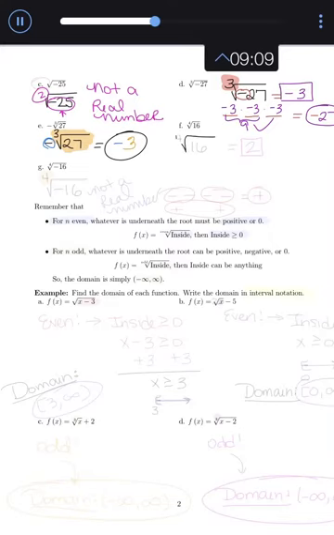Let's look at F. We've got the 4th root of 16, meaning what number multiplied by itself 4 times or raised to the 4th power would give us 16, and that's just the number 2.